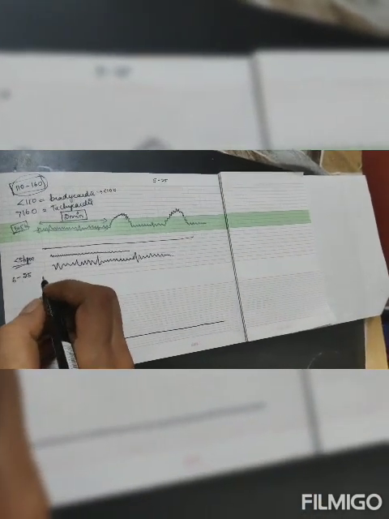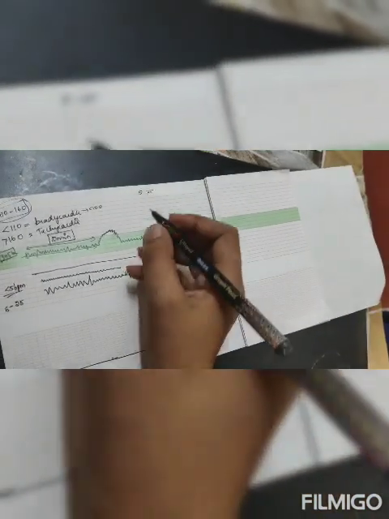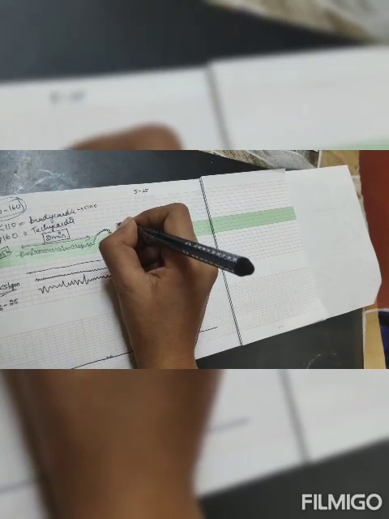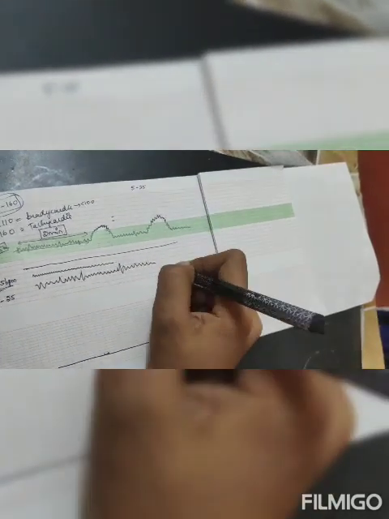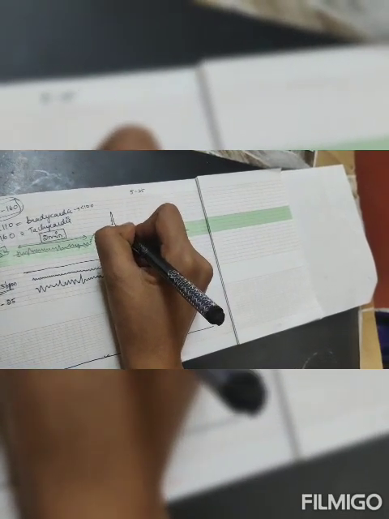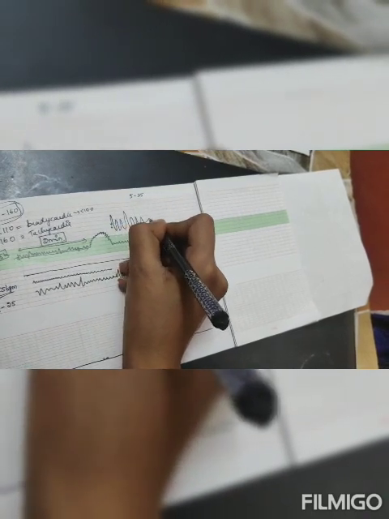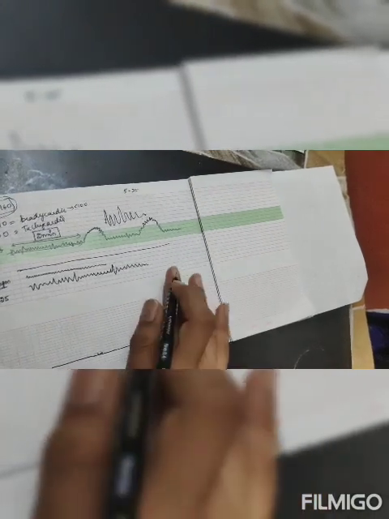It is normal. Then marked beat to beat variability, that means more than 25 beats per minute. One small box is 10 beats per minute, that means this. It is marked beat to beat variability, that is abnormal.